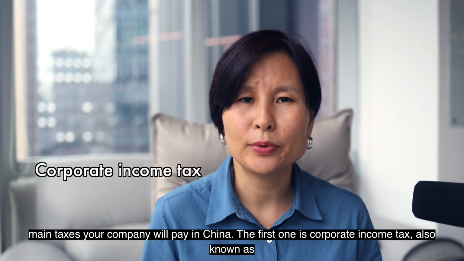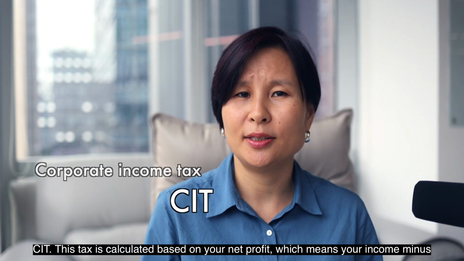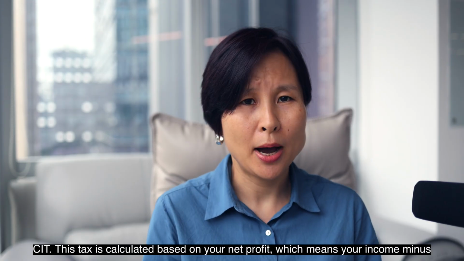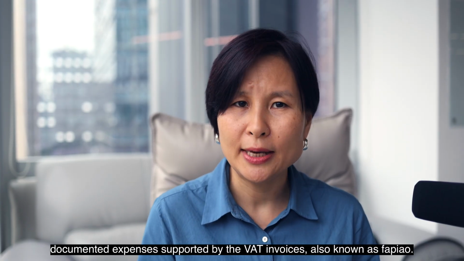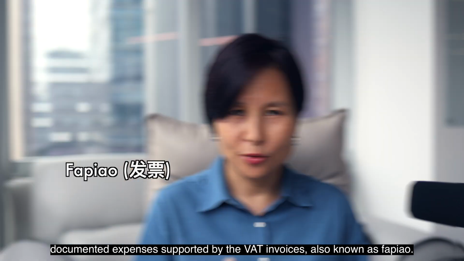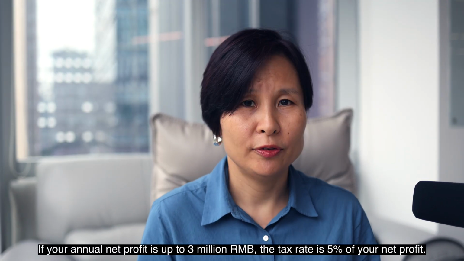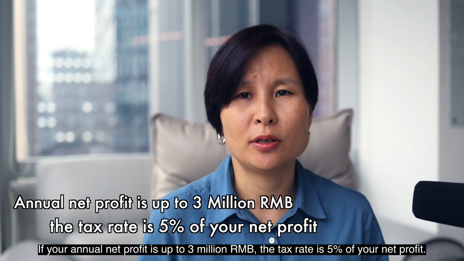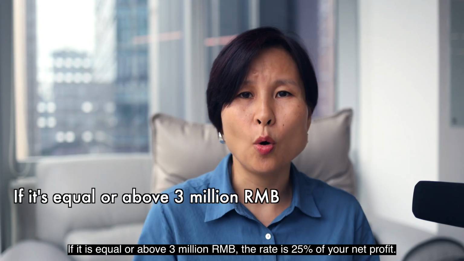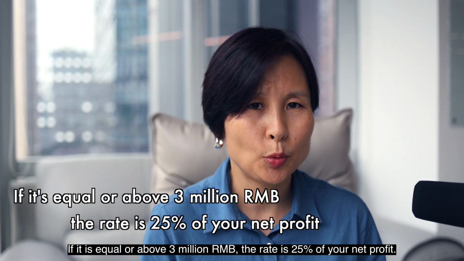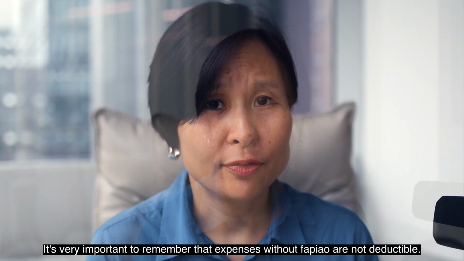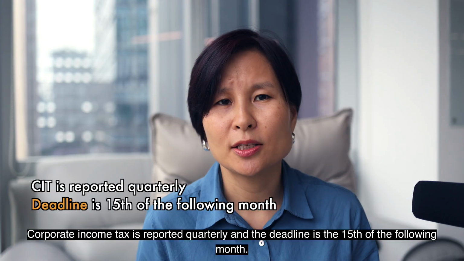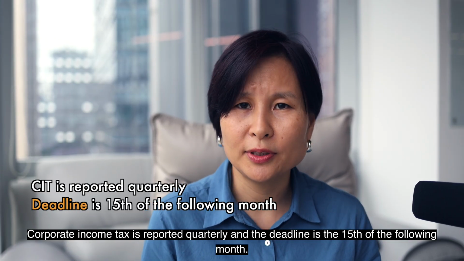The first one is corporate income tax, also known as CIT. This tax is calculated based on your net profit, which means your income minus documented expenses supported by the VAT invoices, also known as FAPIAO. The rates in 2026 are as follows. If your annual net profit is up to 3 million RMB, the tax rate is 5% of your net profit. If it is equal or above 3 million RMB, the rate is 25% of your net profit. It's very important to remember that expenses without FAPIAO are not deductible. Corporate income tax is reported quarterly, and the deadline is the 15th of the following month.